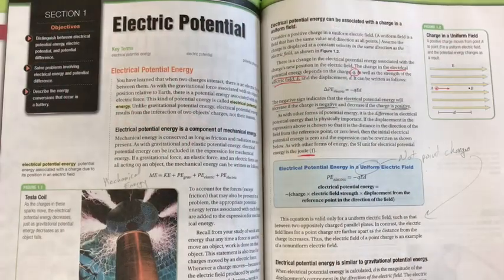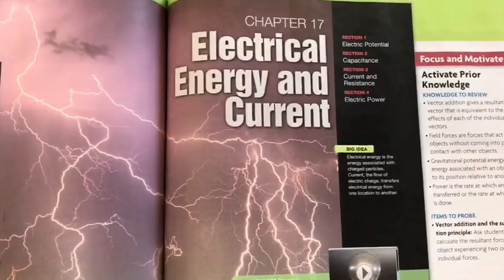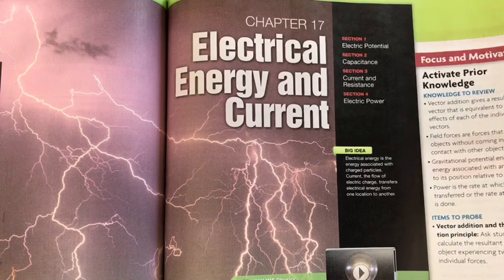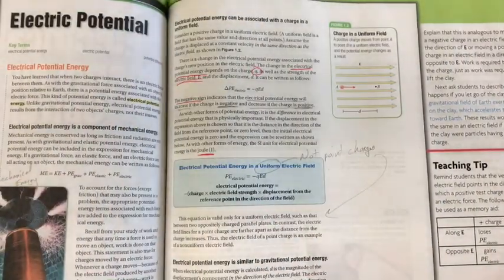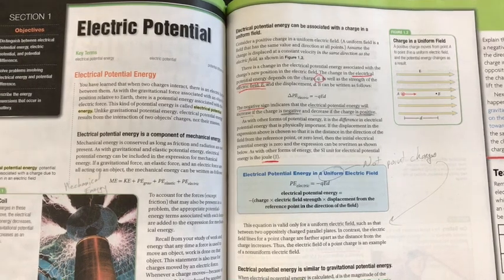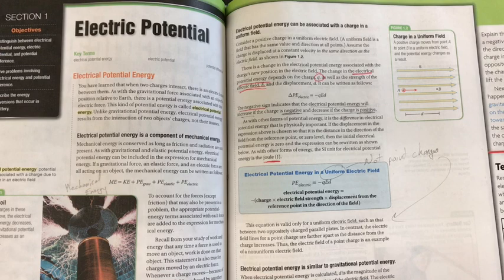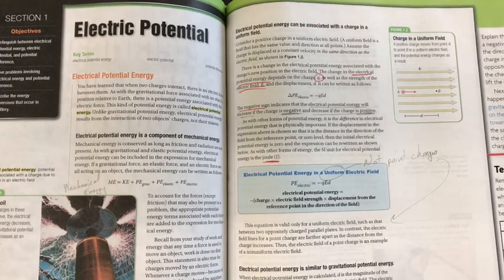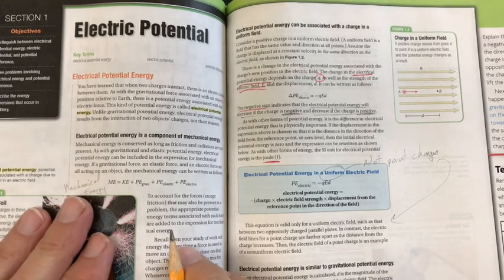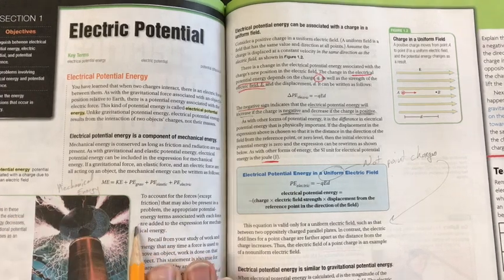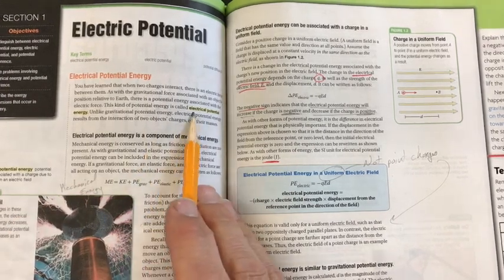Hello, physics. We are starting chapter 17 here, electrical energy and current, and we will probably have a test over this chapter. And we're looking at section 1. Electricity is a challenging topic. It's not quite something that we can touch and feel like maybe balls in a projectile, but we can sometimes make analogies to what we are learning to some of the physical world. And one of the beginning spots here is electrical potential energy.